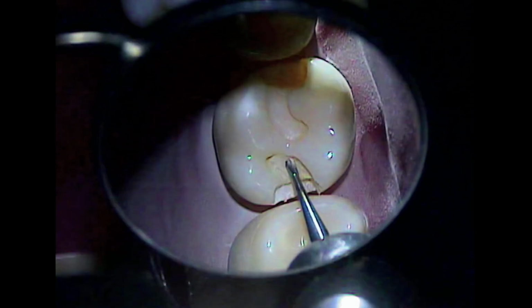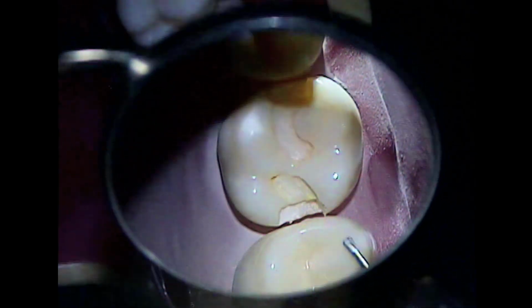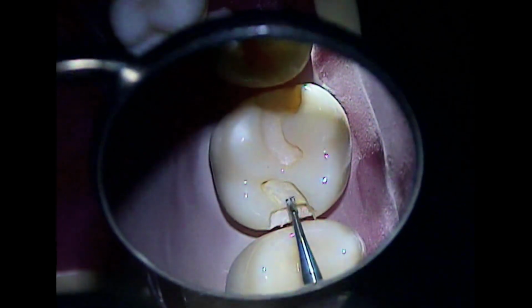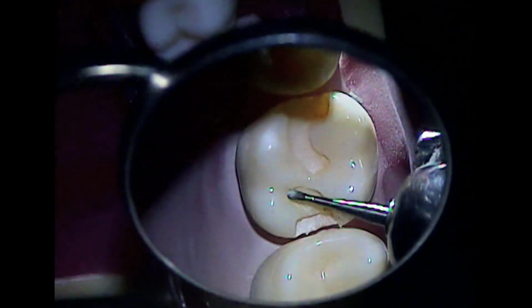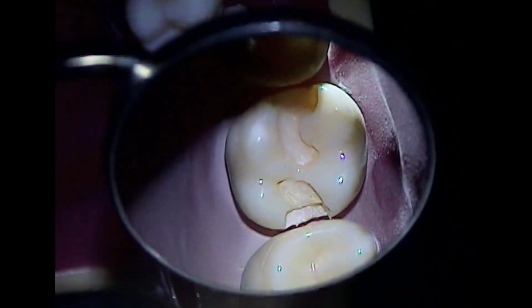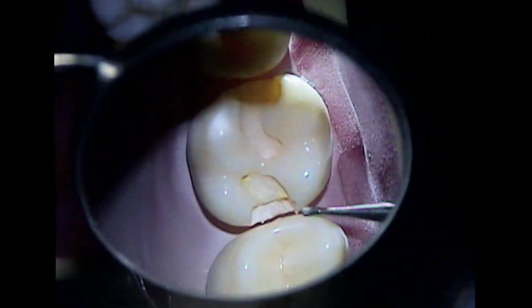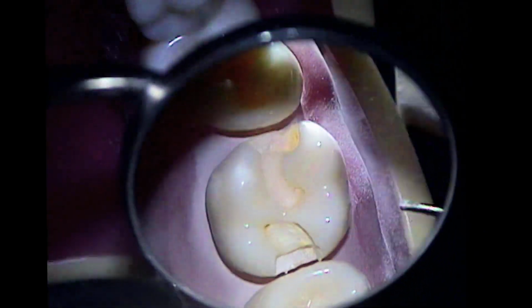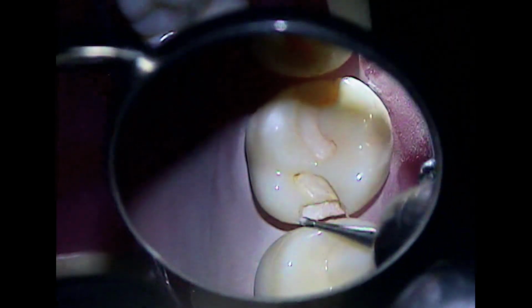Okay, so the pulpal floor is right here. So it's too wide in which direction? Facial lingual. Okay, it's too wide this way? Yeah. Maybe it's more too wide this direction. It's overextended toward the oblique ridge. On the other hand, the clearance on the facial is very, very little, isn't it? Okay. I can make it more. Maybe only 0.1 or so. Over here, it's a little better.